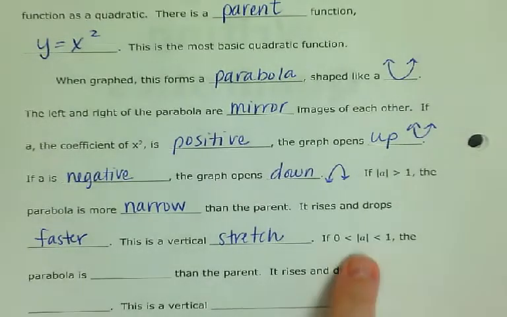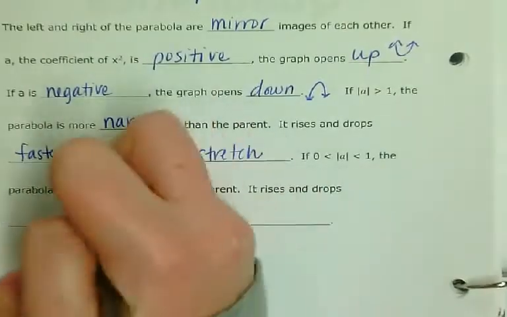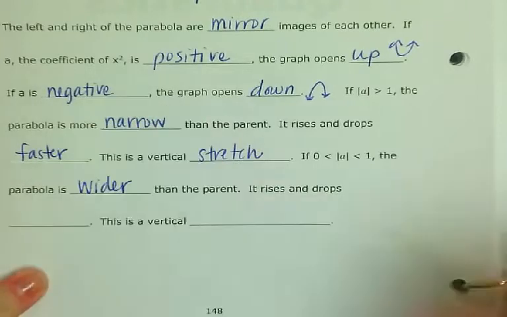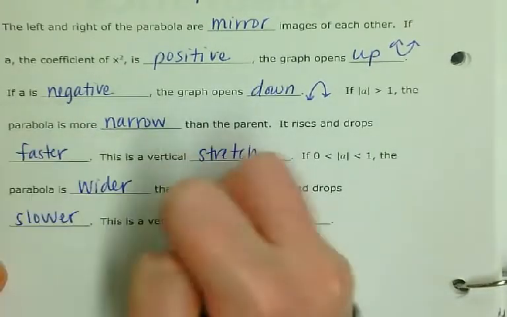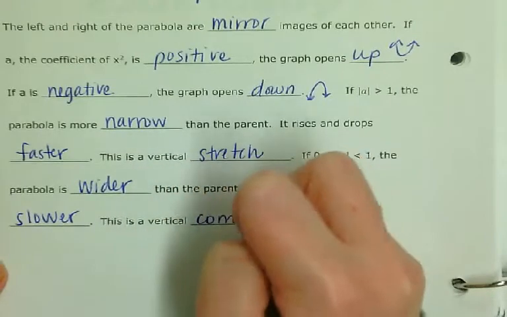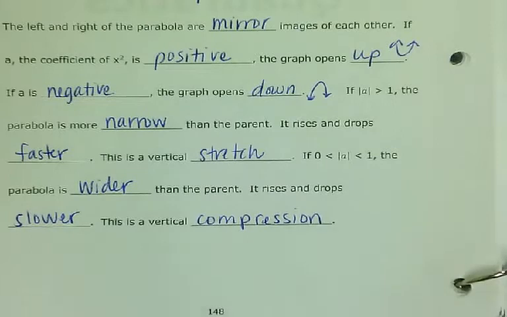If that value of a, the absolute value, is between 0 and 1, then your parabola is going to be wider than the parent function. It rises and drops slower, and this is a vertical compression. So those terms should be familiar to you. So if a is greater than 1, it's a stretch. If it's between 0 and 1, it's a compression. And both of those are absolute values.